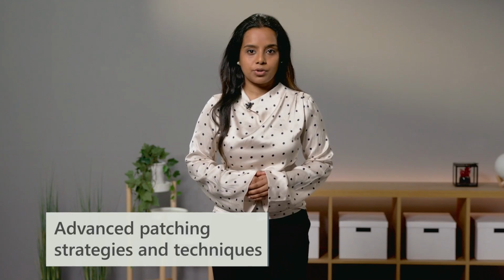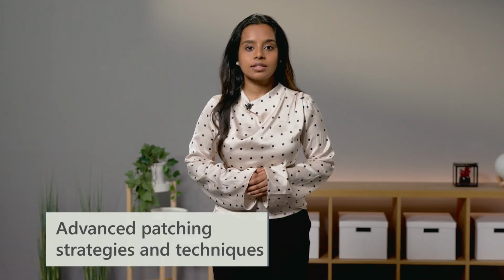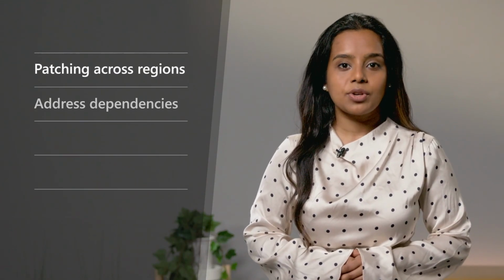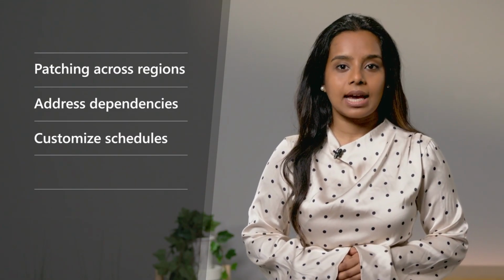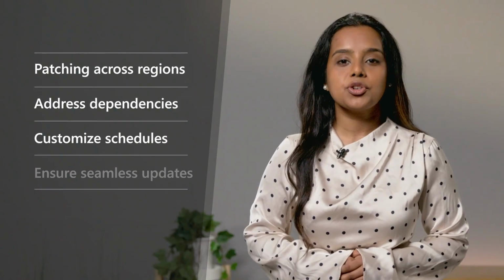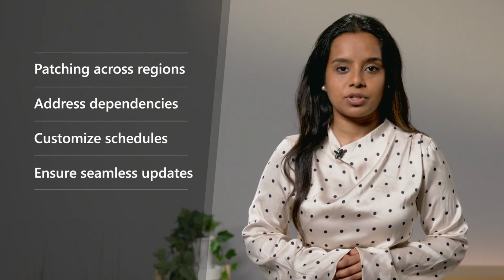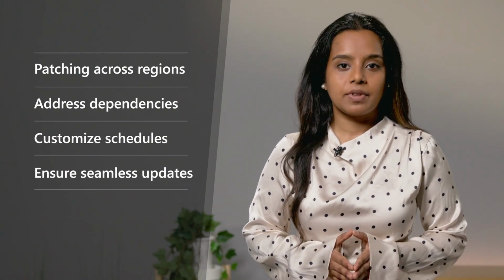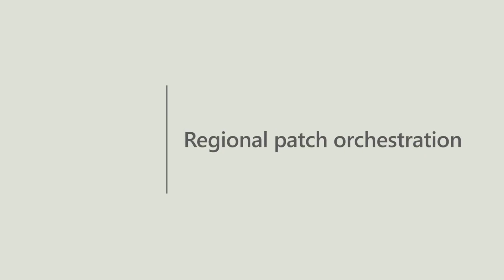Effective patching approaches are essential for managing large-scale and complex Azure environments. These methods help orchestrate patching across regions, address dependencies, and customize schedules for critical workloads, ensuring seamless updates with minimal disruption. Let's explore some of these techniques, starting with regional patch orchestration.